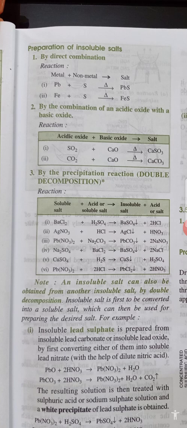Lead nitrate reacts with hydrochloric acid to give you lead chloride plus water. Now children, this lead chloride is a salt which is insoluble in cold water, but it is soluble in hot water. So an insoluble salt can also be obtained from another insoluble salt by double decomposition. Children, if you want to prepare an insoluble salt from an insoluble salt, then you have to follow a double decomposition method.